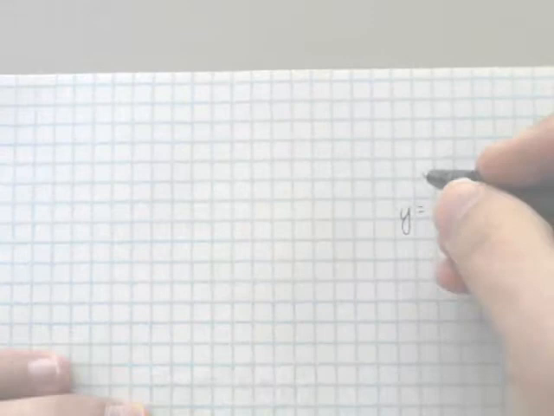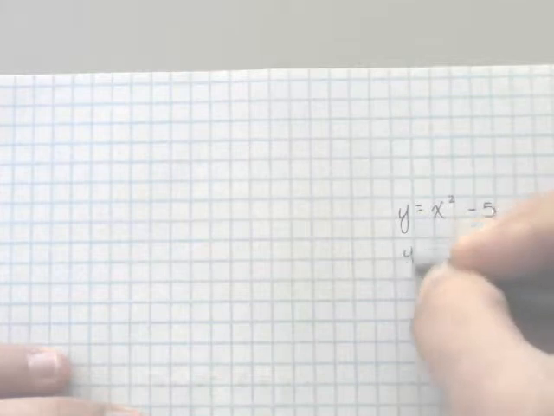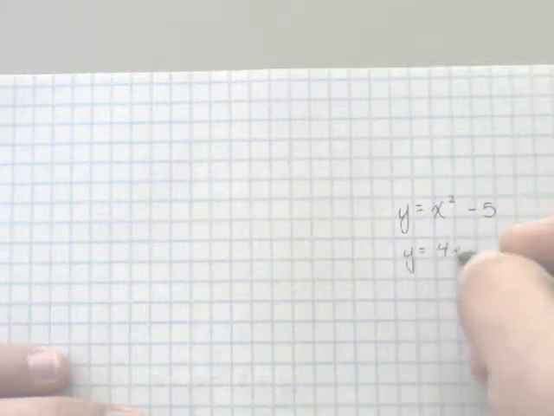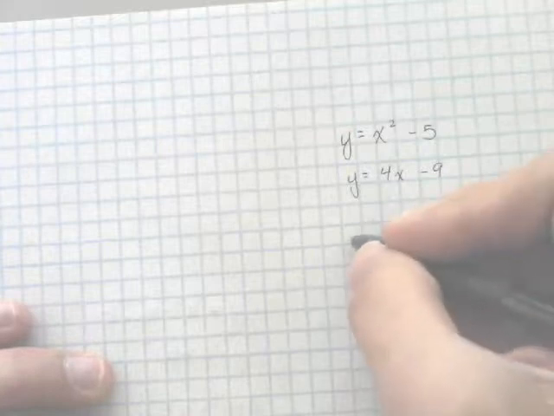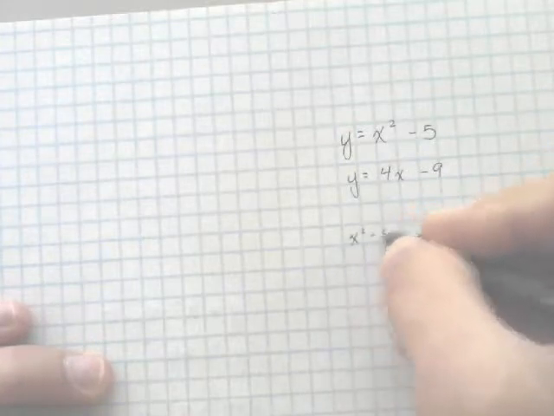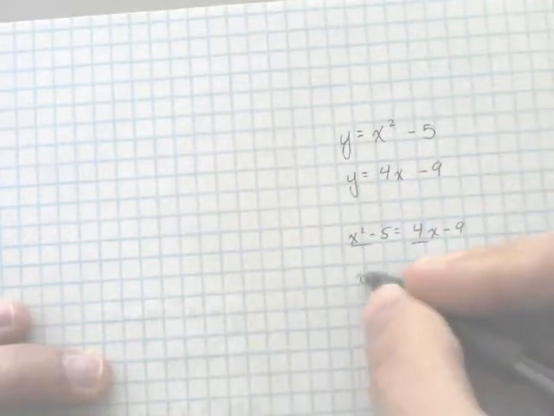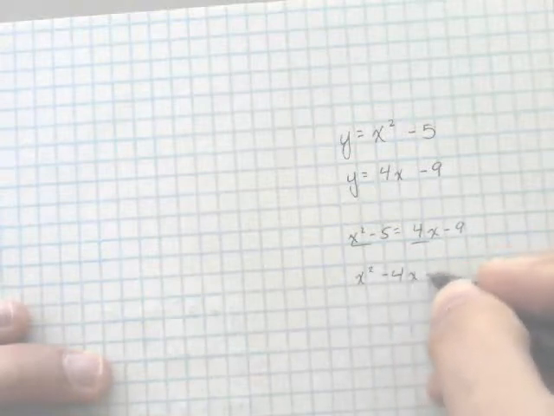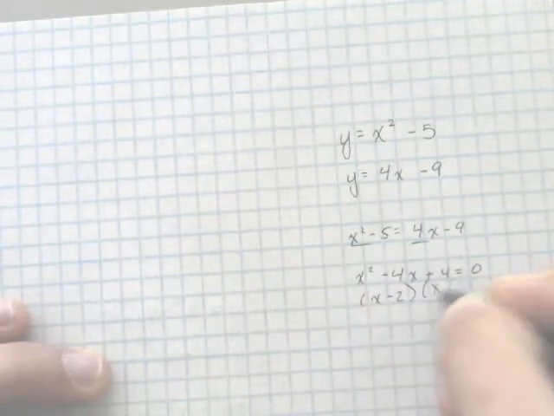So let's try one more of those. Y equals x squared minus 5 and y equals 4x minus 9. I'm not even going to go to graphing this one. I'm going to go right to solving. X squared minus 5 equals 4x minus 9. Got those x's again. X squared minus 4x plus 4 equals 0. X minus 2, x minus 2.